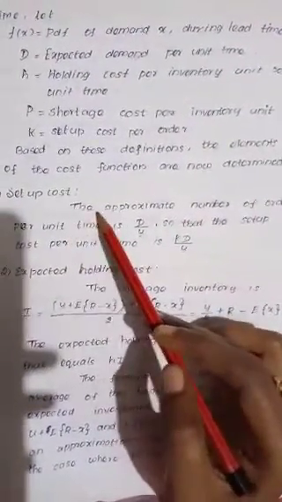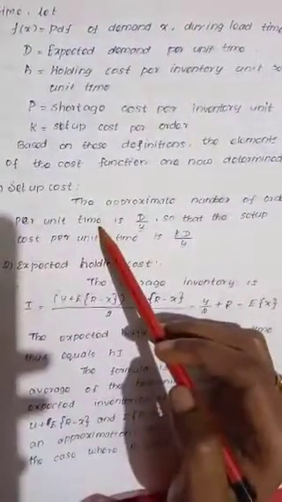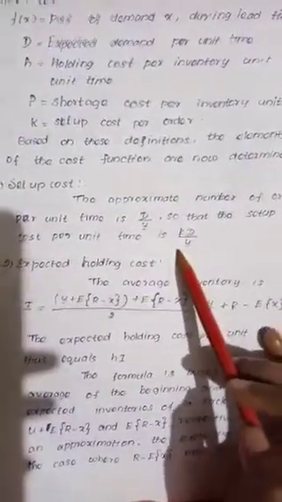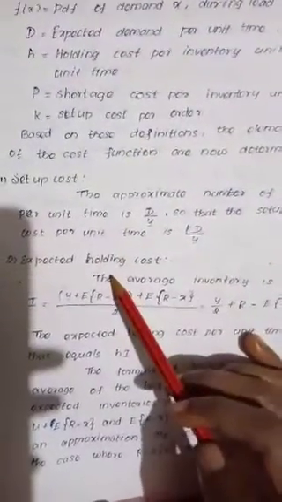First, setup cost. The approximate number of orders per unit time is D/y, so that the setup cost per unit time is KD/y. Setup cost is equal to KD/y.